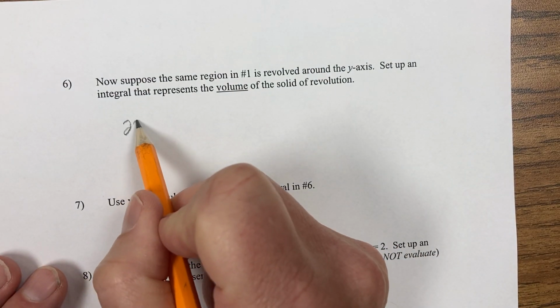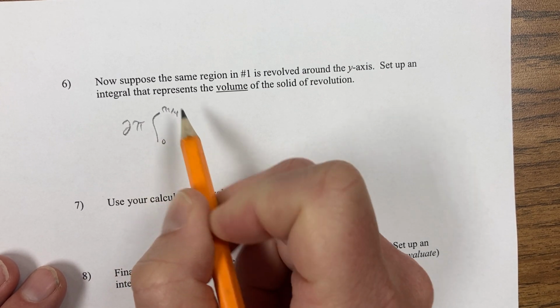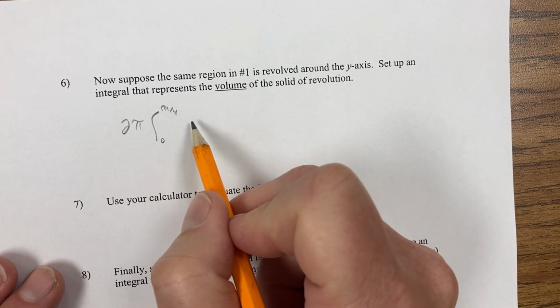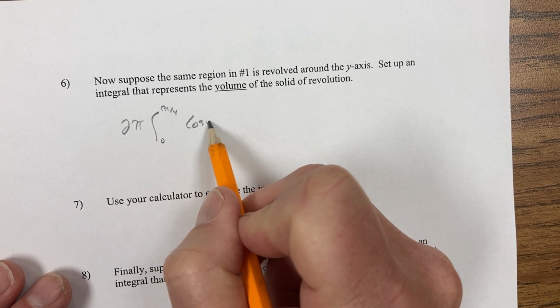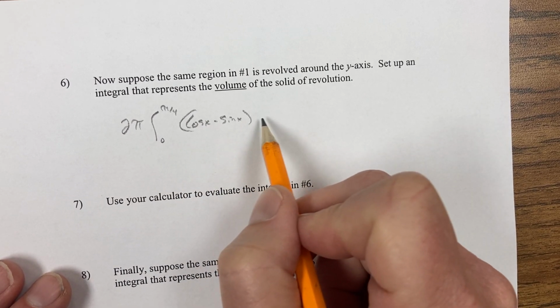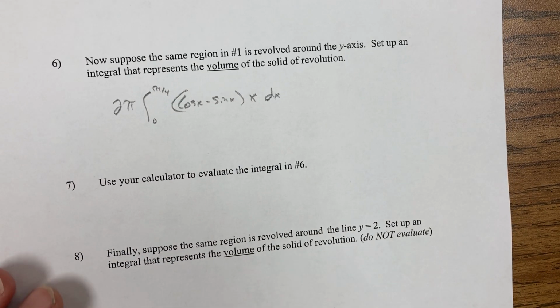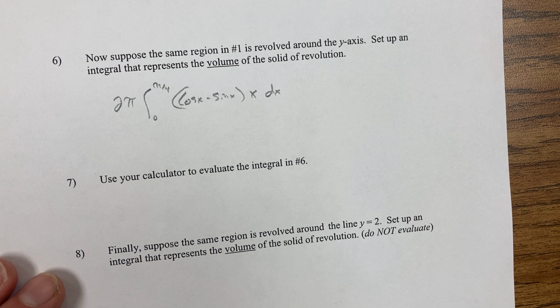In shell method, we're going to go 2 pi from 0 to pi over 4, and we're going to do the height of the rectangle, which is cosine x minus sine x, times the distance from there to the y-axis, which is x. Right, and we get that right there.